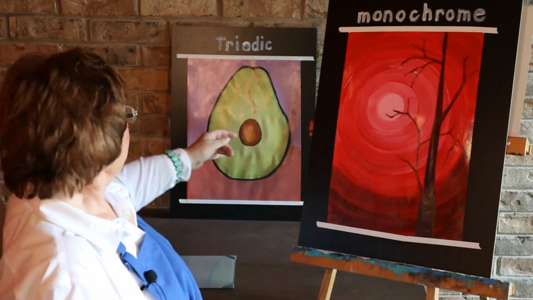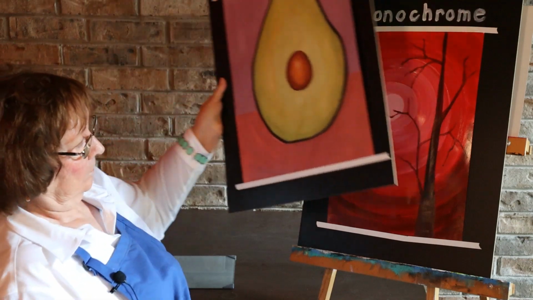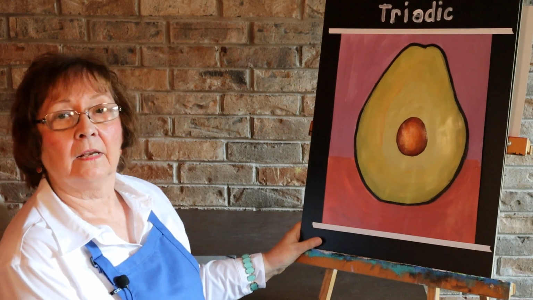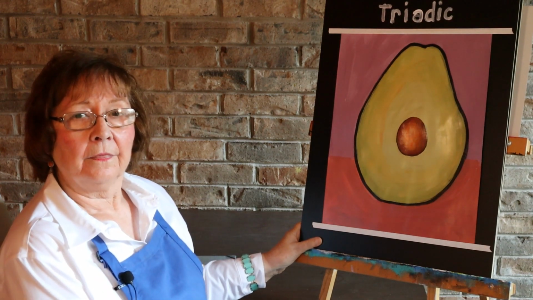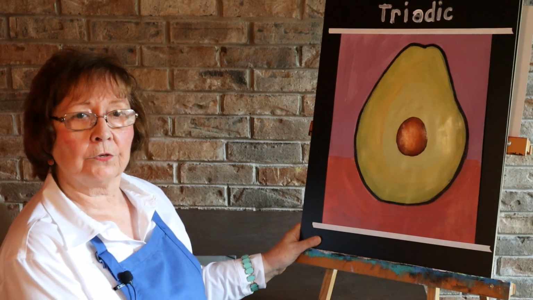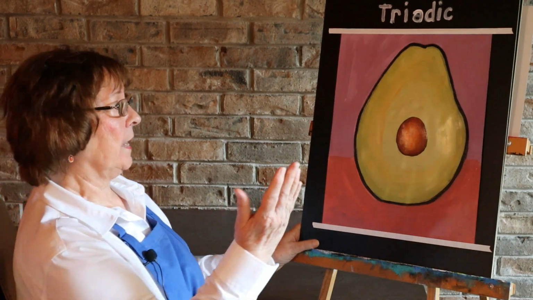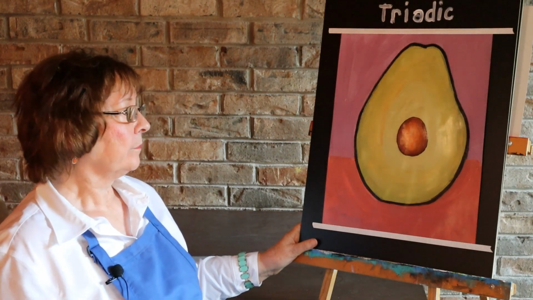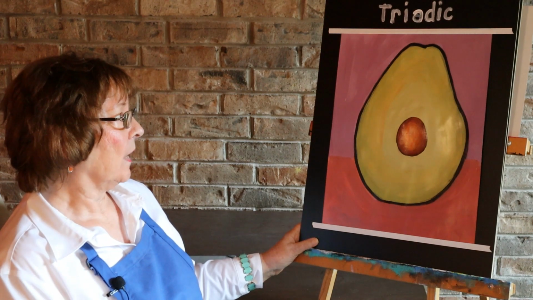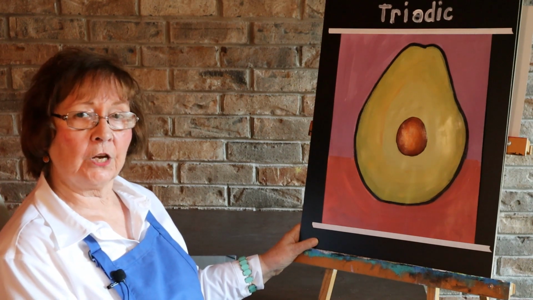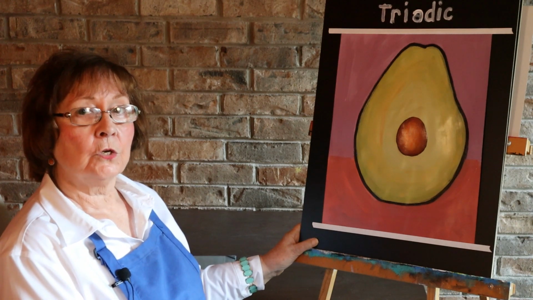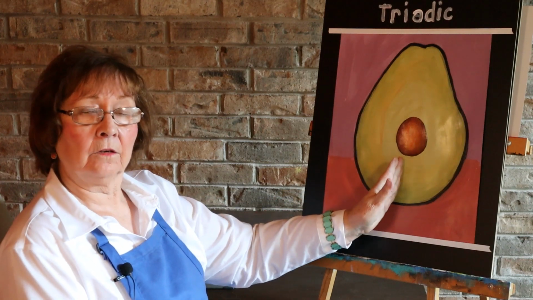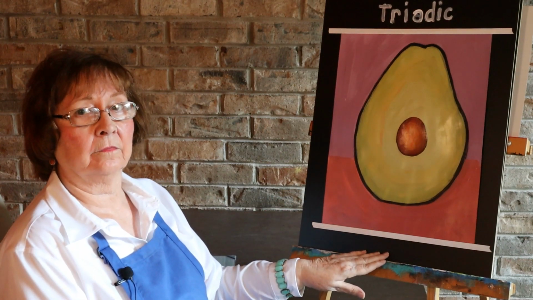Okay, the next one that I want to show you is a painting that is front lit. In this painting, the light source is from the front. It is being cast directly on the front of the object. So, as you can see, there's no body shadow, and there is no cast shadow, because the shadow would be falling behind the object and you wouldn't be able to see it.